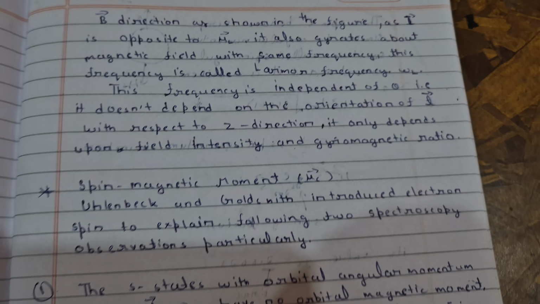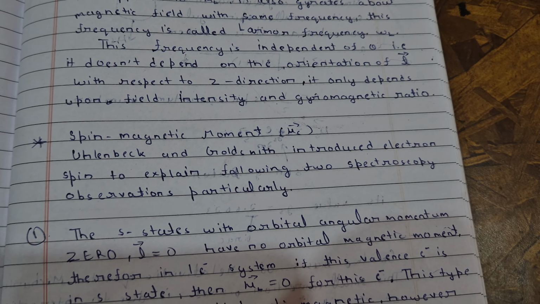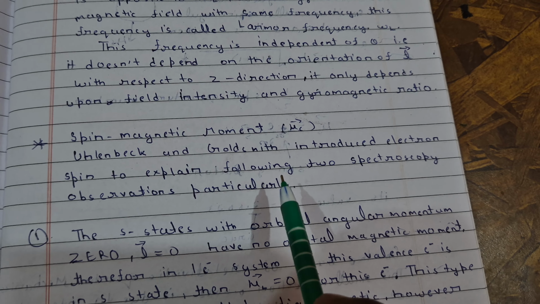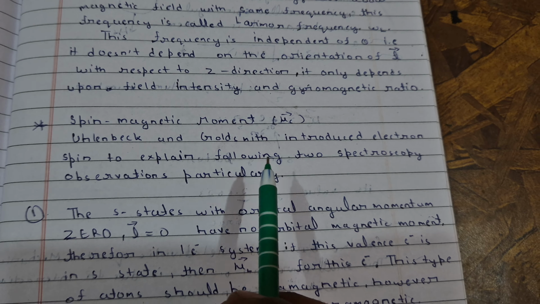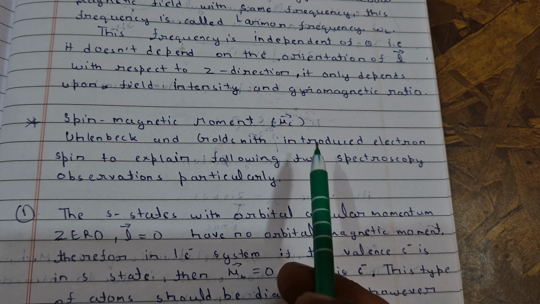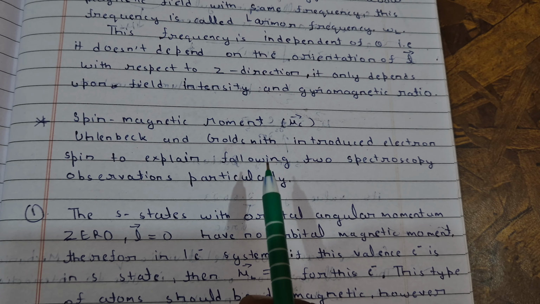So we discussed this. Now let's start the spin magnetic moment. There is nothing like the electron spinning on its axis. In school days we told students that just to give them an idea, but here there is no rotation like that. There is some intrinsic property inside the electron that gives out this magnetic moment. And why do we consider this a magnetic moment? There is a reason behind that.